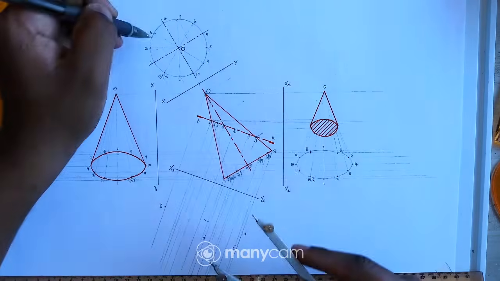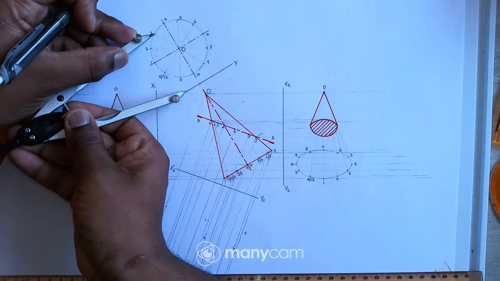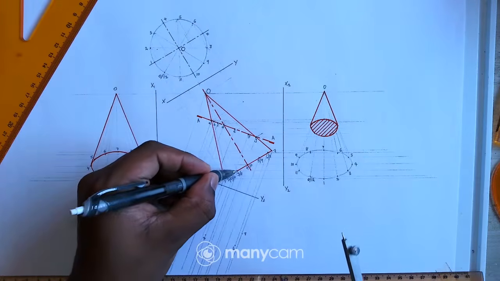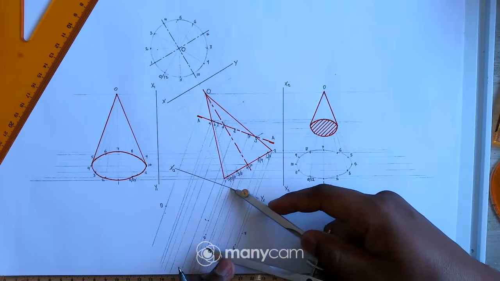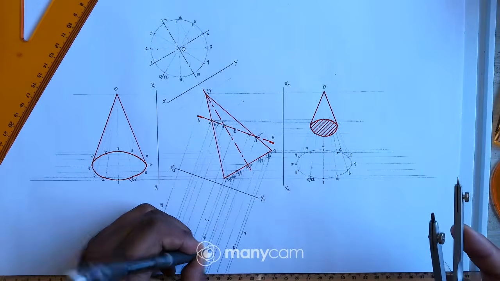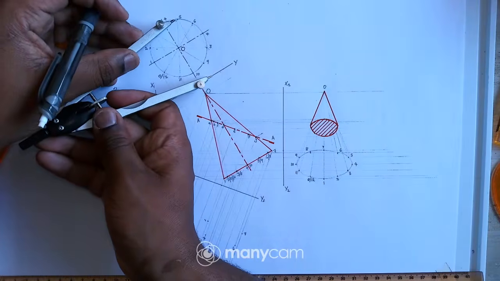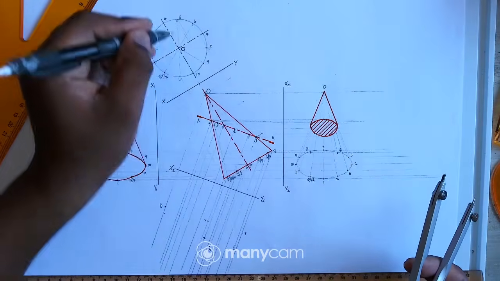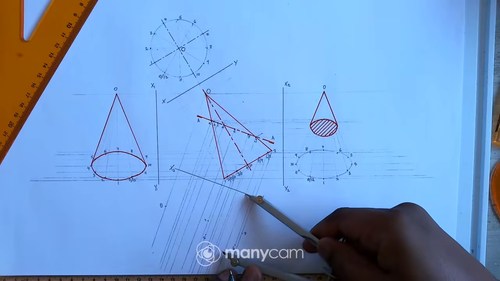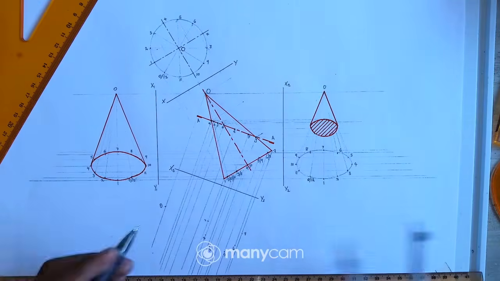So point 6 is there, 3 is there. Okay, 3 is there. We have that line, so mark the 3. And if you check 3 and 5, they have the same distance there, right? So just mark that off as well. 5 is there, so we have point 5 there.